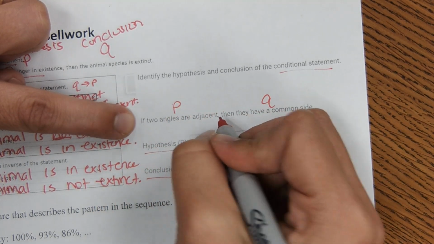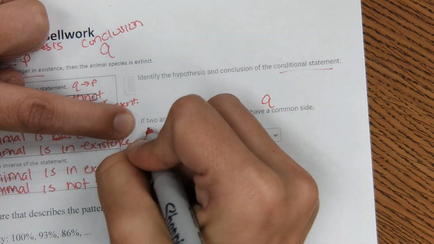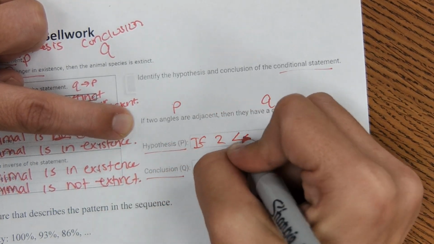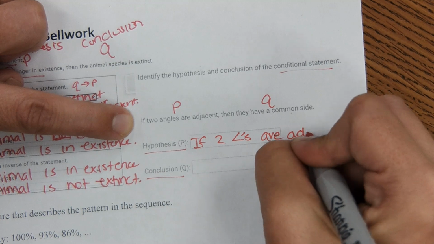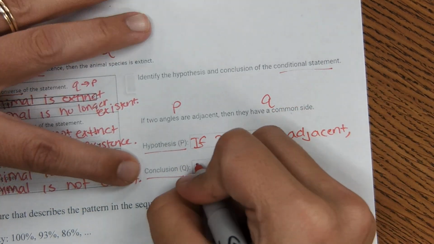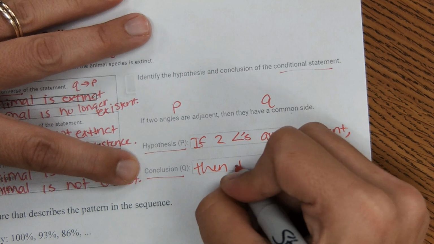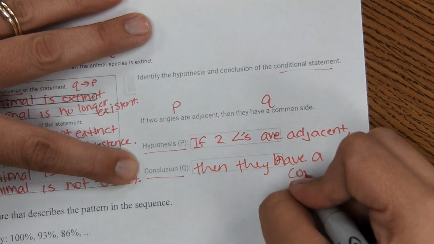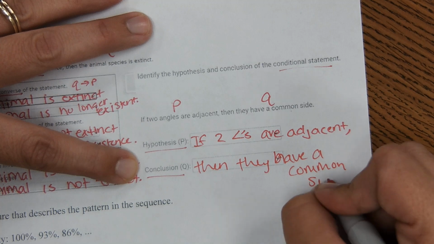If two angles are adjacent, so you would click the drop down and choose this. If two angles are adjacent, the Q, then they have a common side.